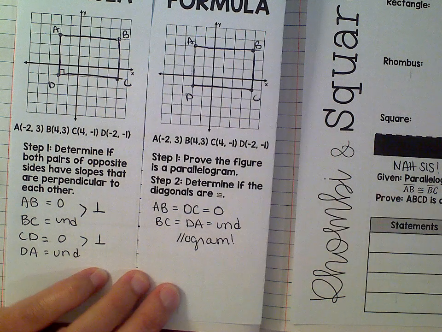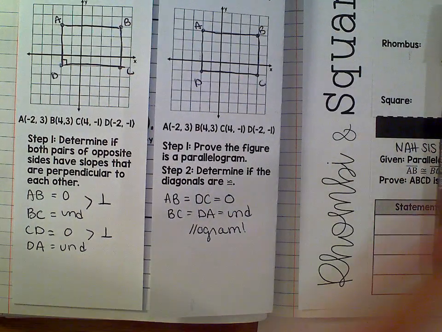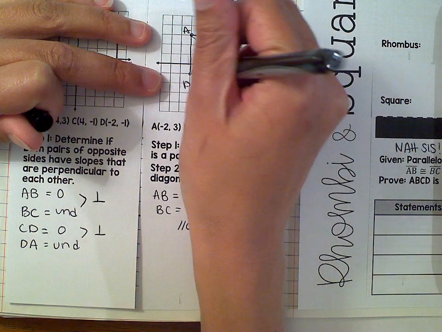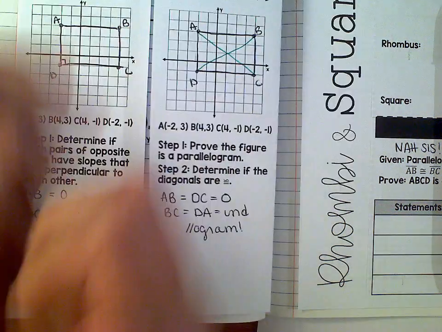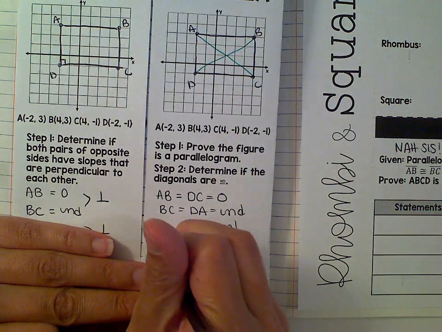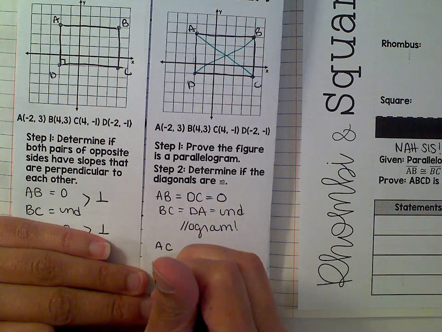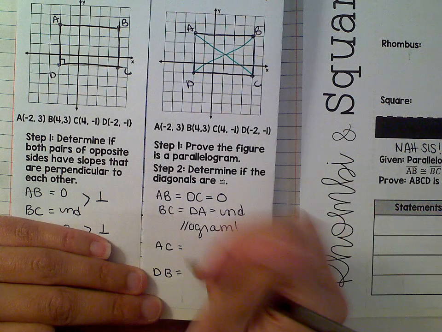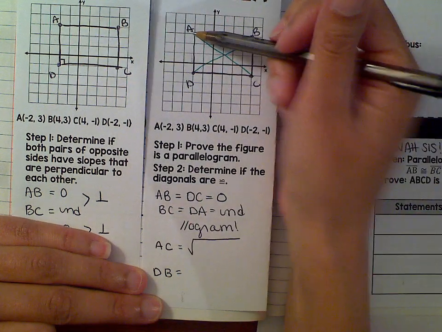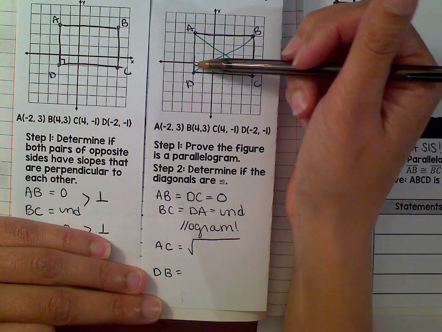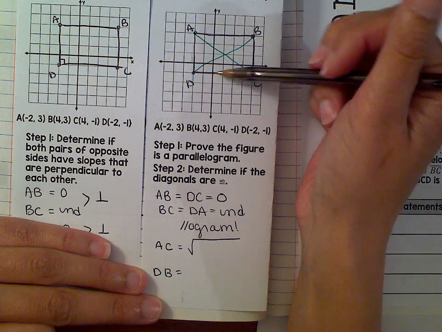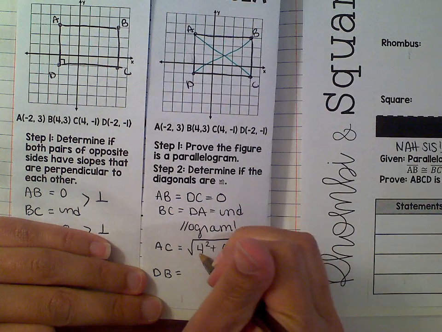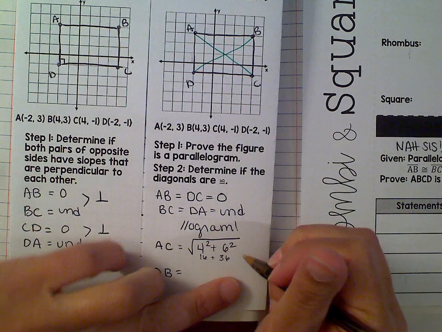And a rectangle is a parallelogram as long as the diagonals are the same length, because that is a property that it has. So if I draw those diagonals in, I can find the length of AC and DB by doing rise squared plus run squared and then square rooted. So from A to C, I would go down 1, 2, 3, 4, and then over 1, 2, 3, 4, 5, 6. So 4 squared plus 6 squared is going to be 16 plus 36, so 52.